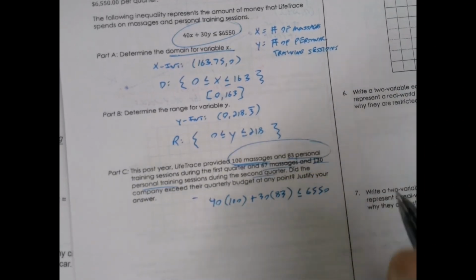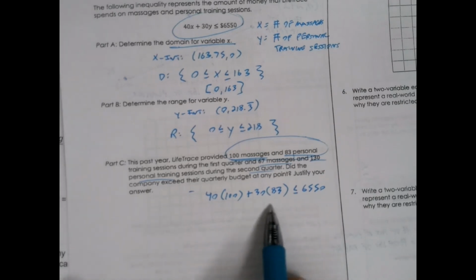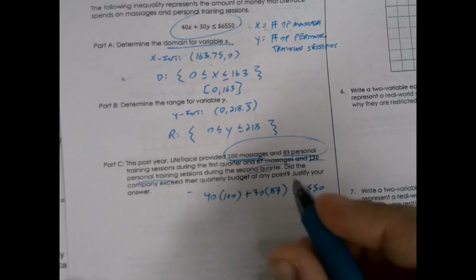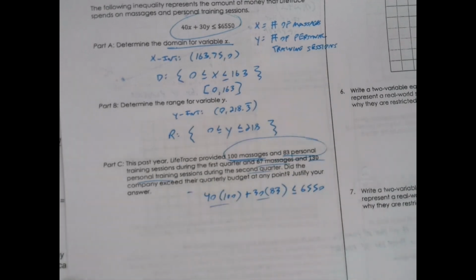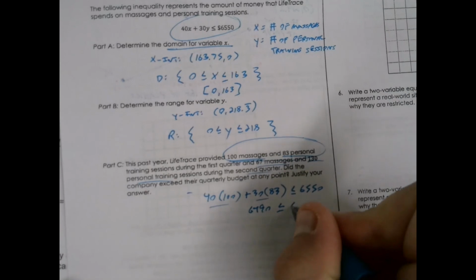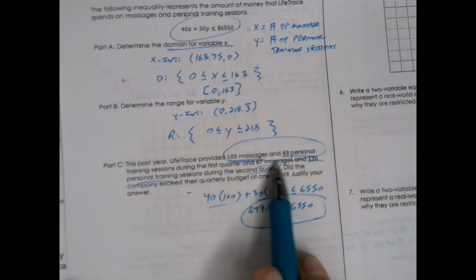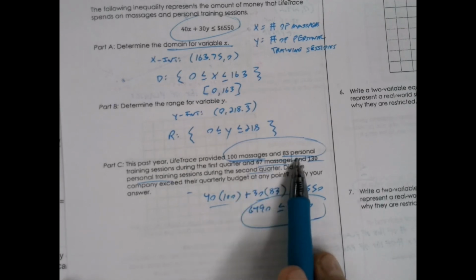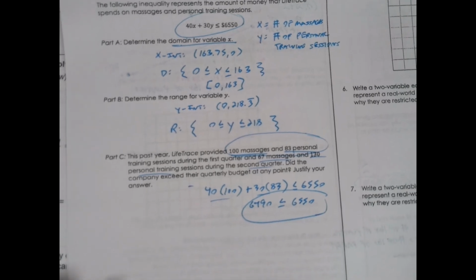And we want to validate: is that a true mathematical statement? Okay? Let's crunch the numbers on the left. What do we get? 4,000 plus 30 times 83. A big number. We'll make sure it's less than 6,550. 6,490. All right. So what happens here, ladies and gents, is that this combination passes the test. So you could offer 100 massages and 83 personal training sessions because it falls under a true statement.